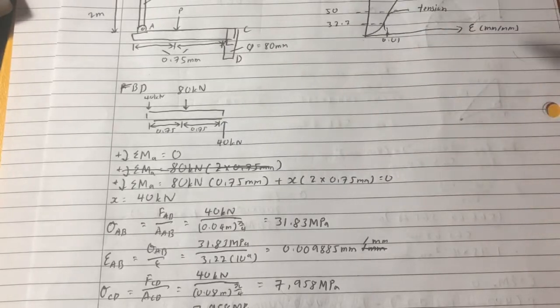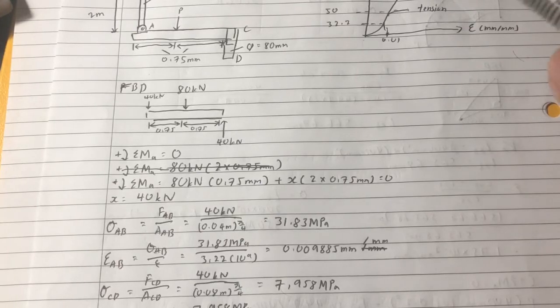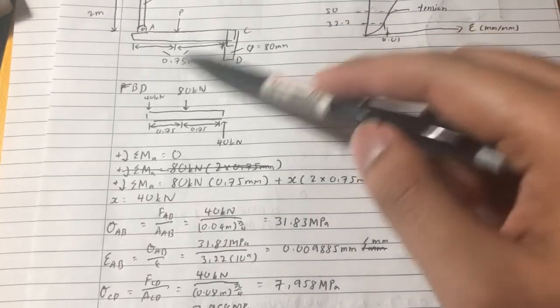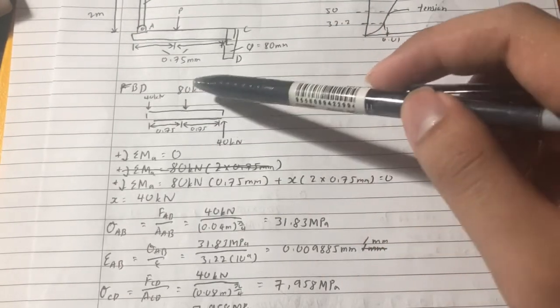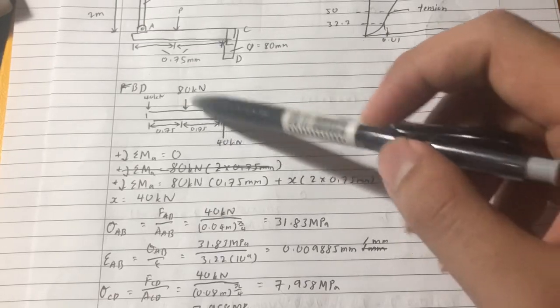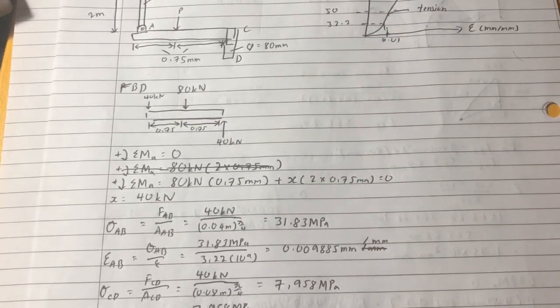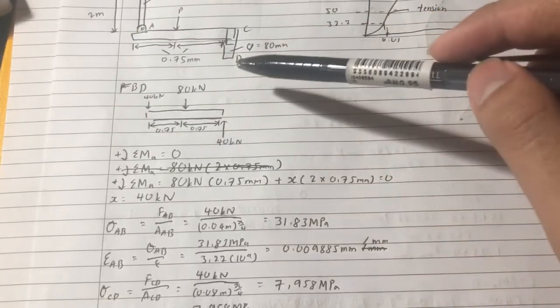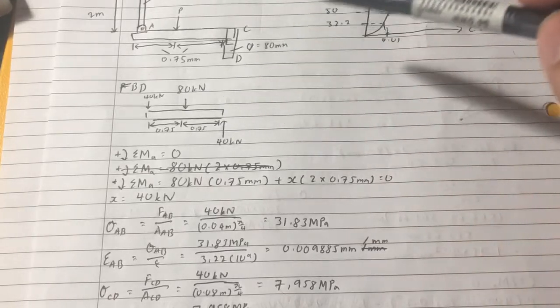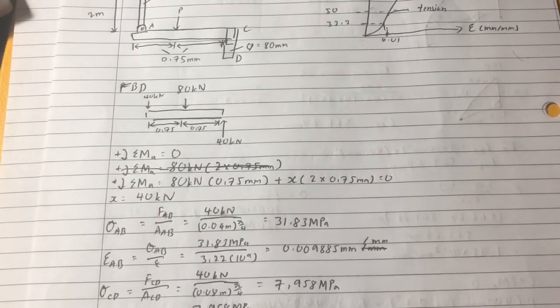So here we know that moment is equal to 0. Okay, the force is di tengah, so we can find berapakah di sini dan di sini. So this is the solution to find each force exert on side to side, which is X equal to 4 kN.